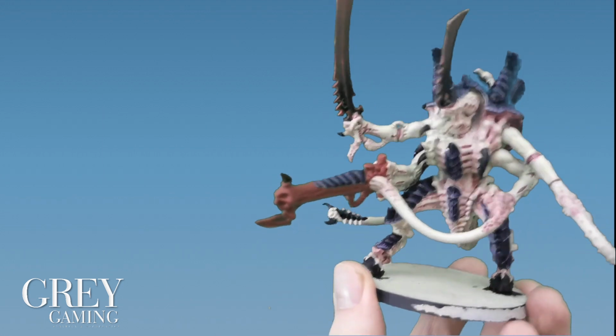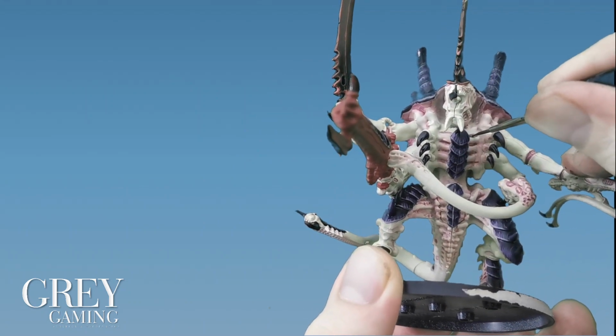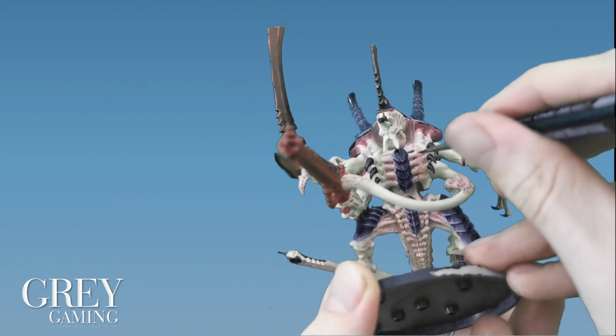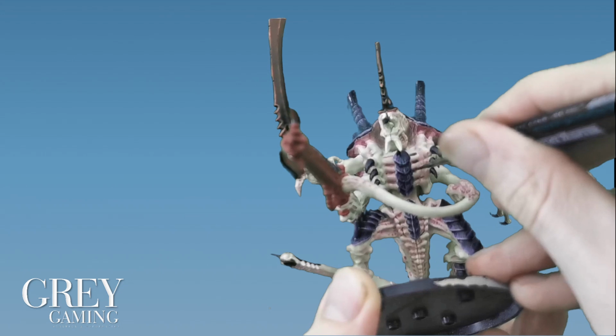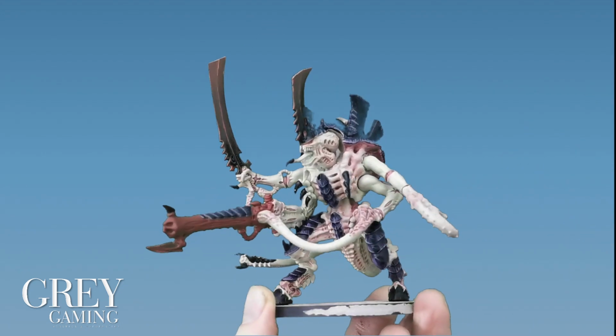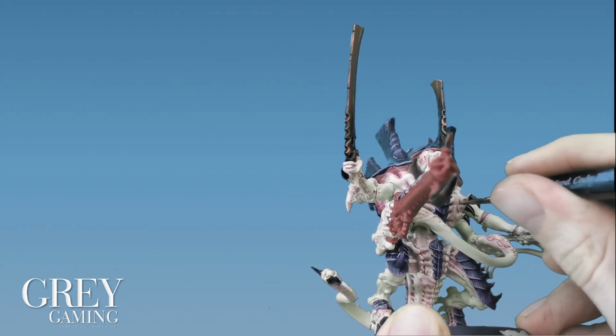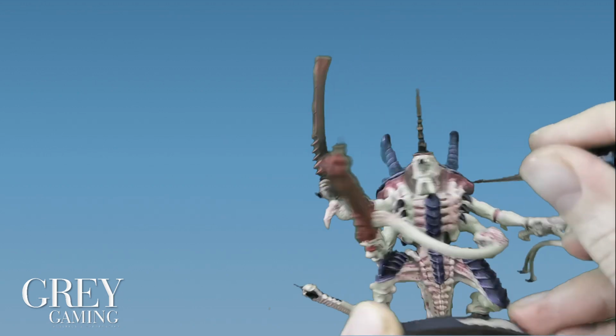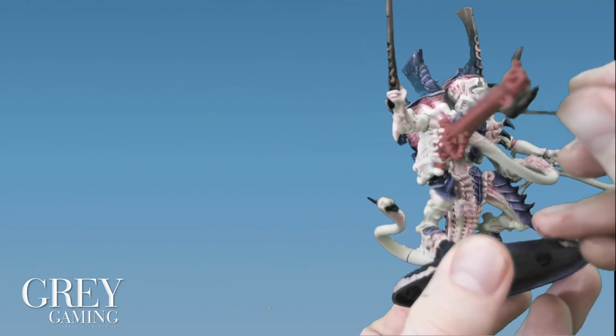I'm not too keen on it, but so this will make the model quite dark in these places, which means we'll lose a lot of the pink.